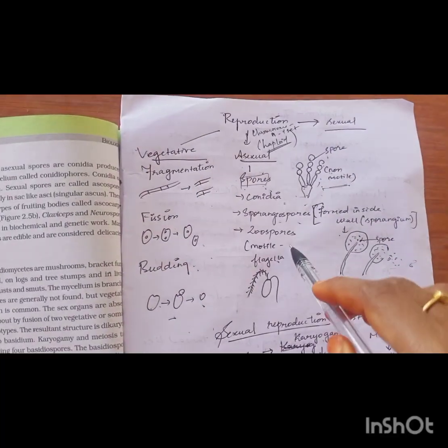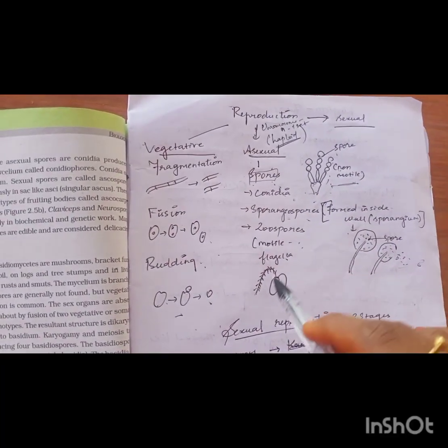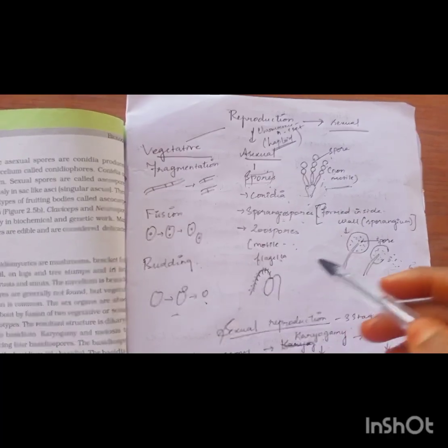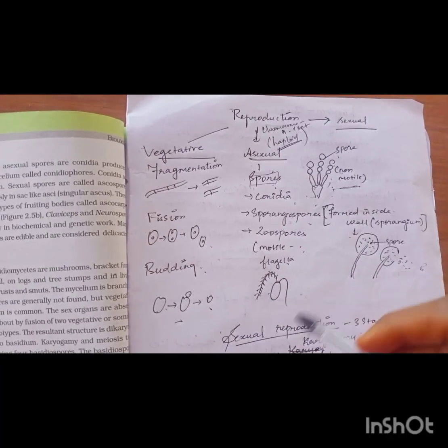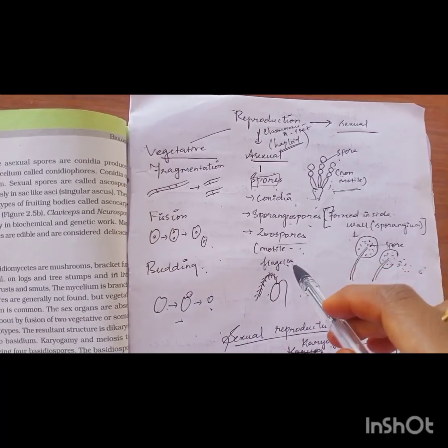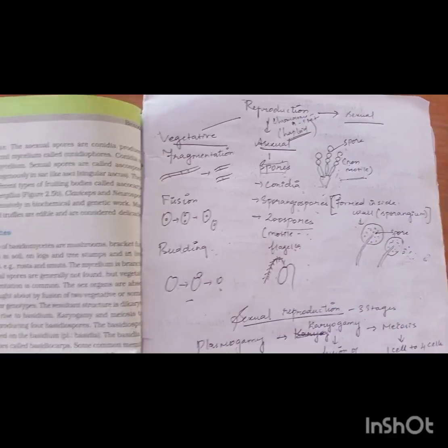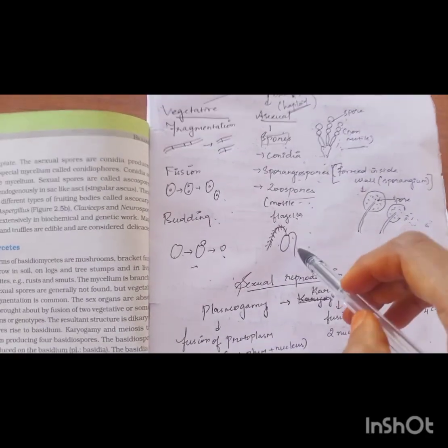And the third one is zoospores. These spores are capable of showing movement. In water they are able to swim with the help of flagella. So zoospores are motile spores, and the movement is possible because of the flagella.